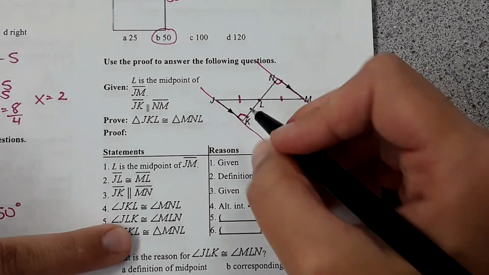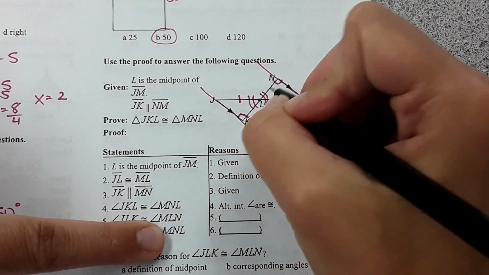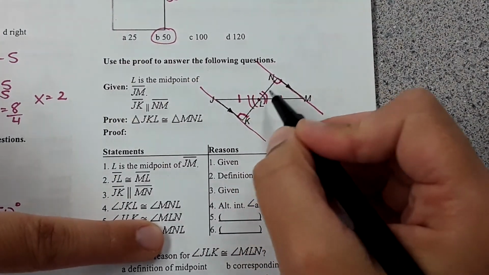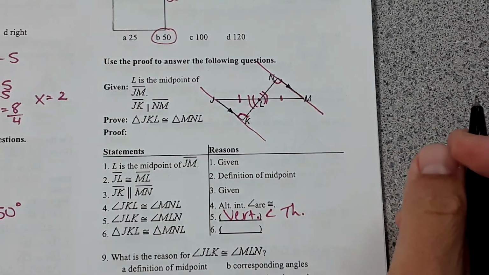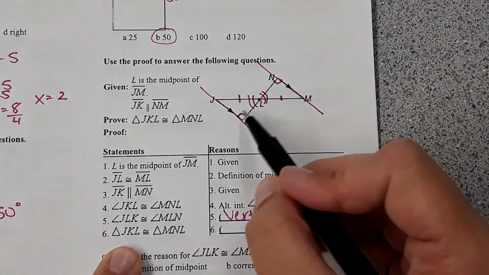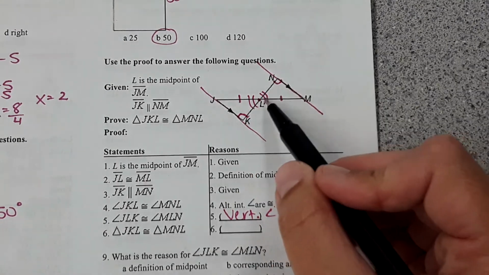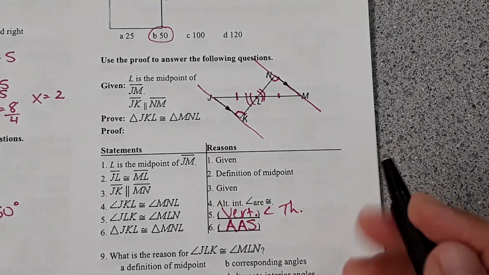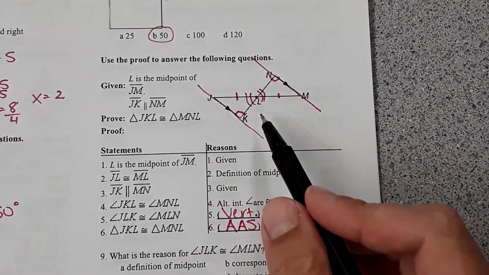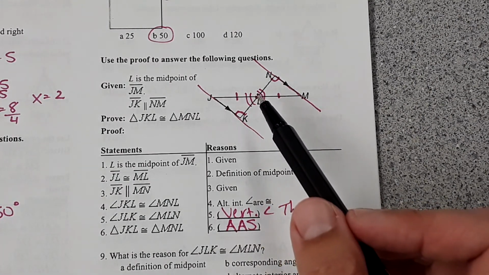Now it's saying JLK, so this angle, is congruent to MLN, this angle. They didn't give us a reason. Those are vertical angles, and vertical angles are congruent, so vertical angle theorem. Then 6, it says that these 2 triangles are congruent. Looking at these 2 triangles, we have angle, angle, side, angle, angle, side. So they are congruent because of angle, angle, side. You wouldn't be able to see that unless you marked it up like I did. On a computer screen, you're not going to be able to draw on it, so you might want to just jot it down on a piece of paper and mark it up.